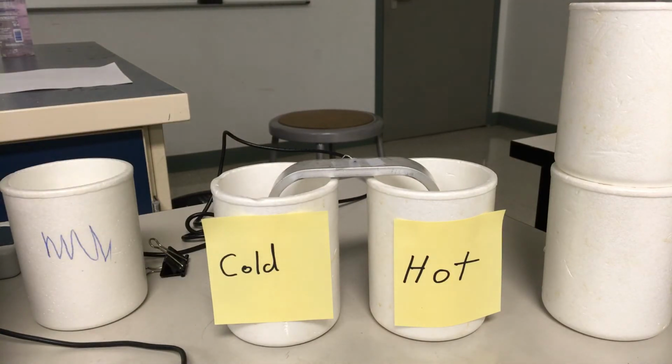And when we mix them in room temperature, we know that when we put a hot and a cold item together, the hot would get cooler and the cold would get warmer. But is the cold giving its cold to the hot, or is the hot giving its heat to the cold? That's what we're hopefully going to see with this.